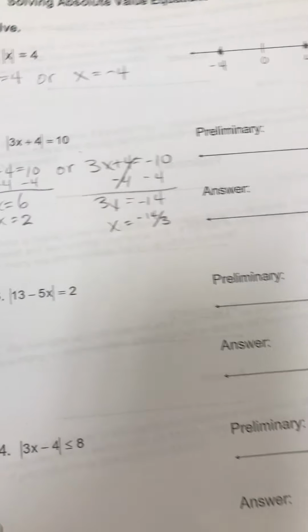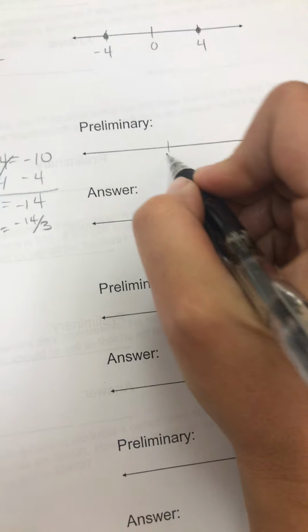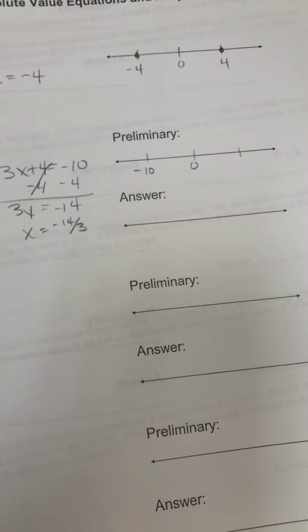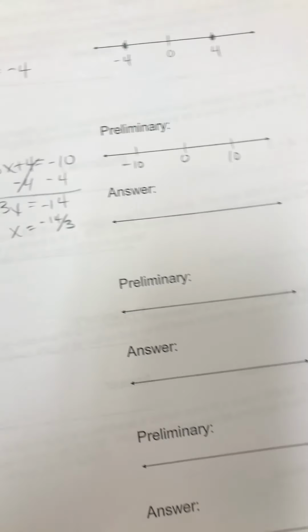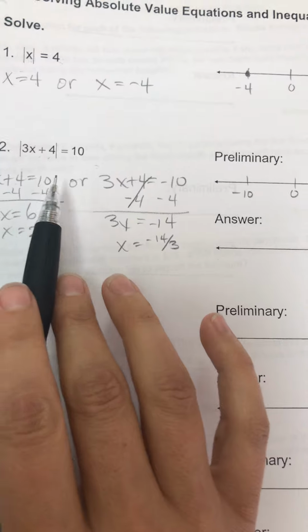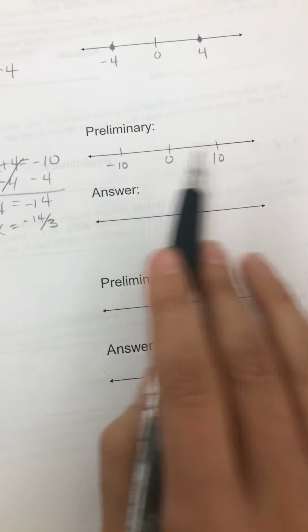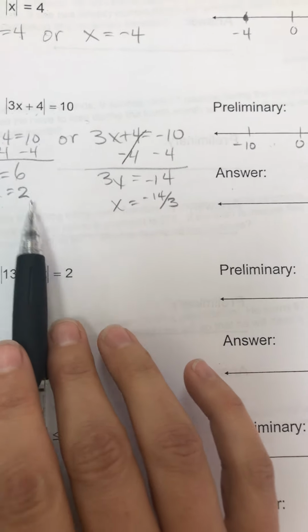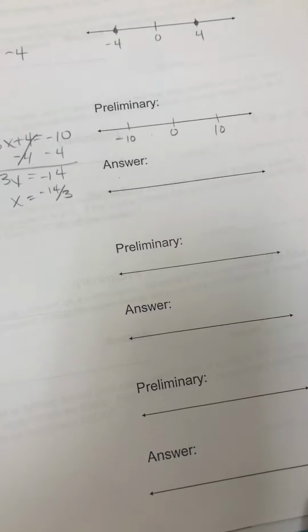Your preliminary graph was your 10 and your negative 10. What we started with was 3x plus 4 equals 10 or negative 10. So that was our preliminary, but our answer is actually x is equal to 2 and negative 14/3.